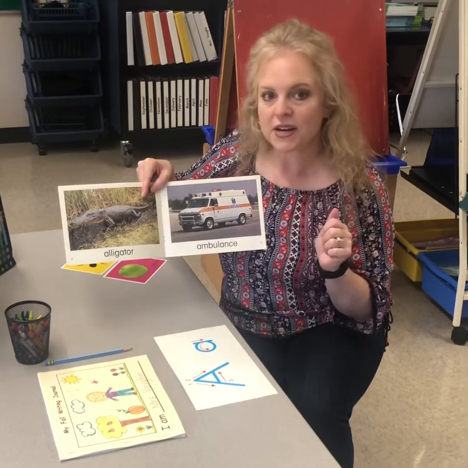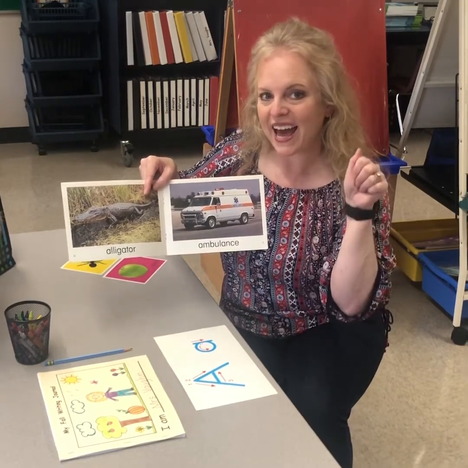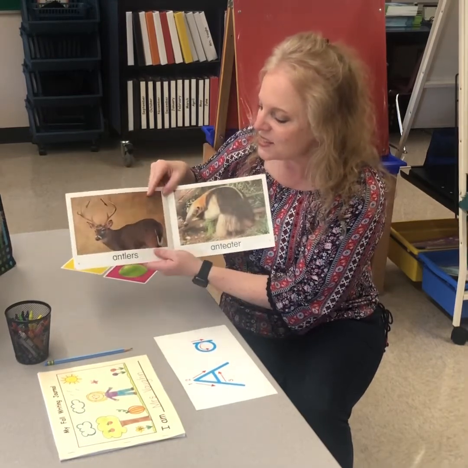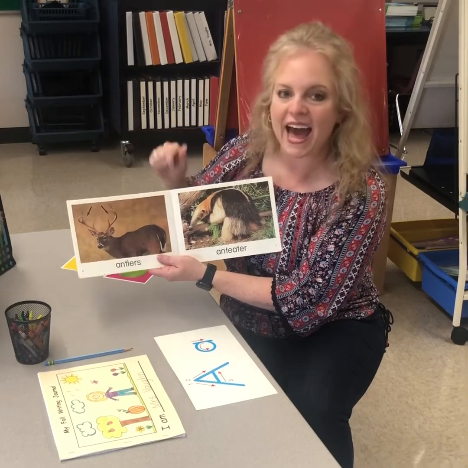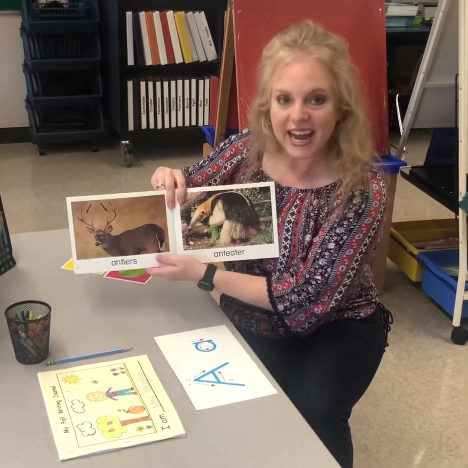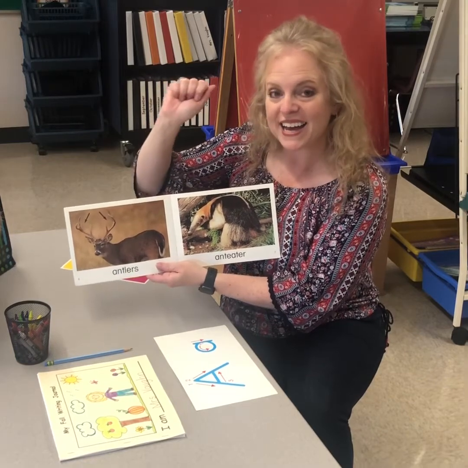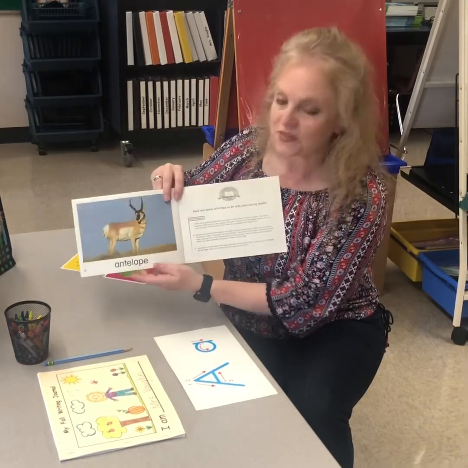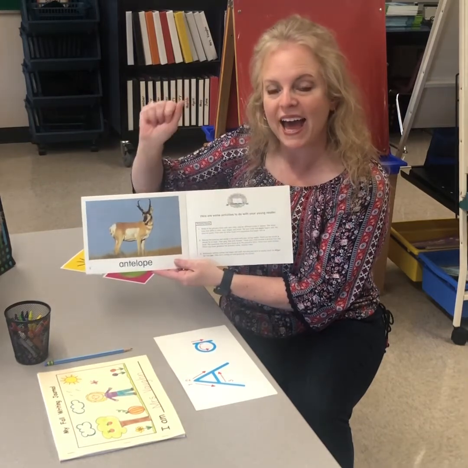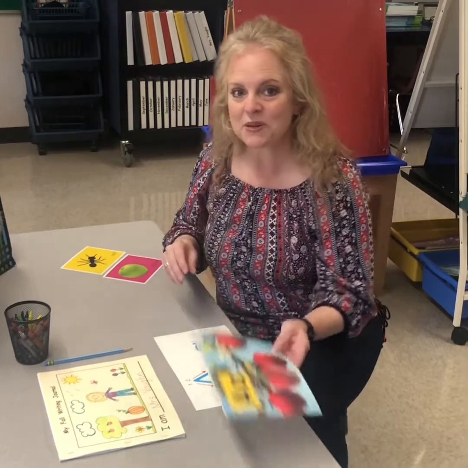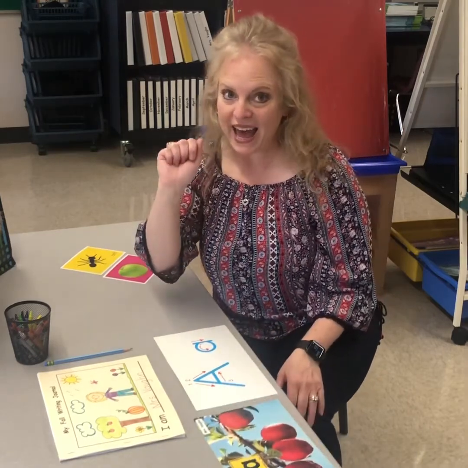A is for ambulance, ambulance. A is for antlers, antlers. A is for anteater, anteater. And A is for antelope, antelope.